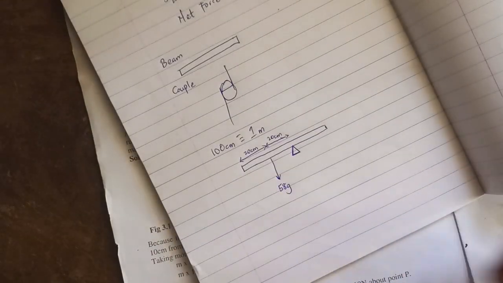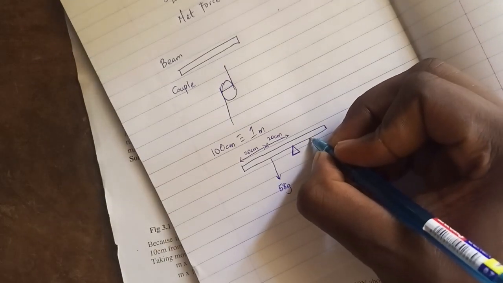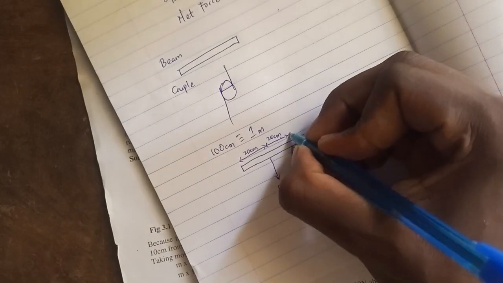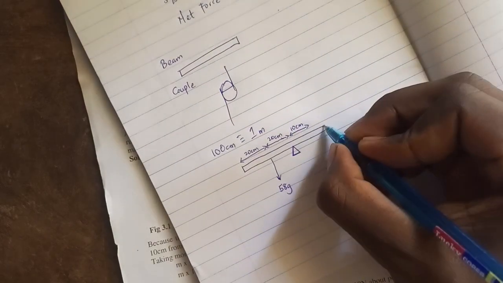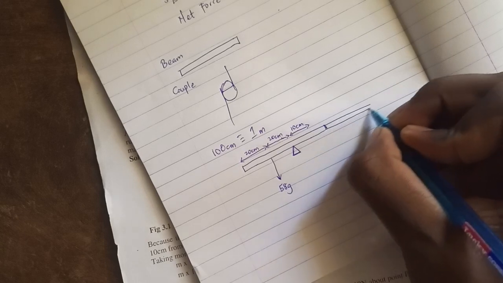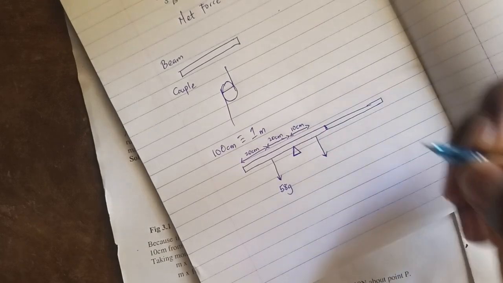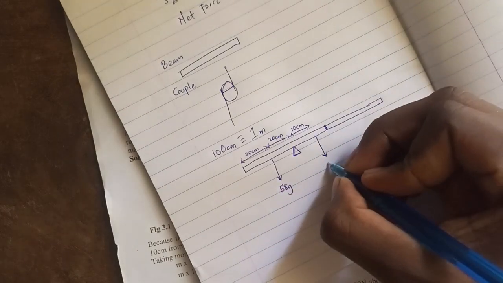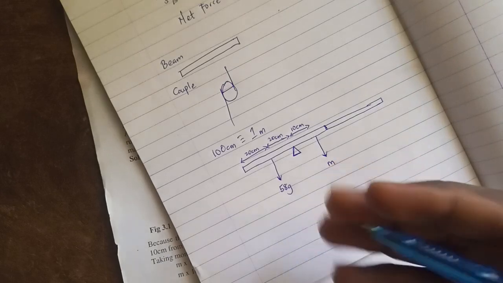So you should know that the mass will be acting at the center, which is the 50 centimeter mark, because that will be the middle. Do you get what I'm saying? The mass will act from the middle of the meter rule. So this will be the M, because the mass will act directly from the middle of the meter rule.